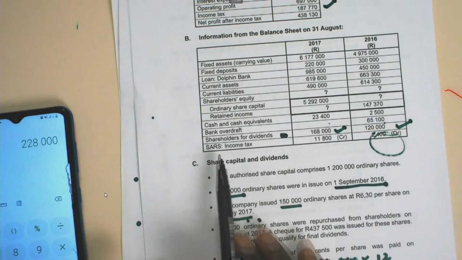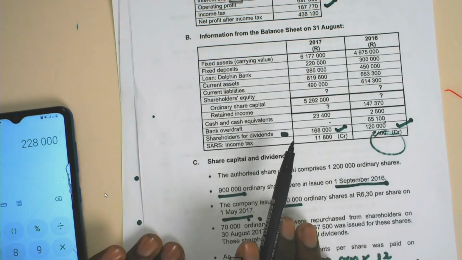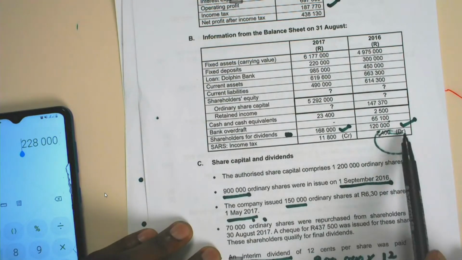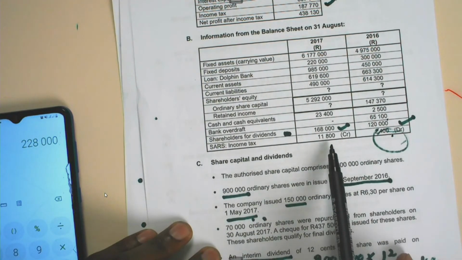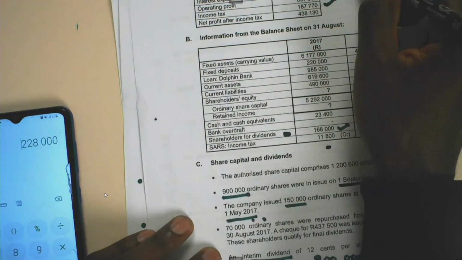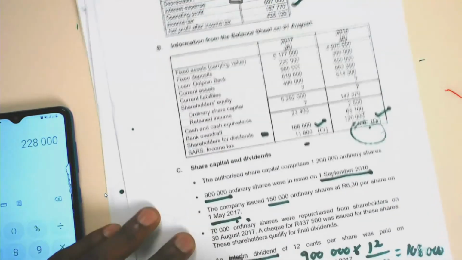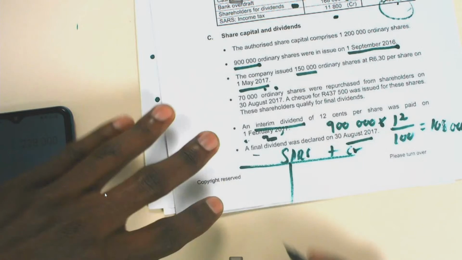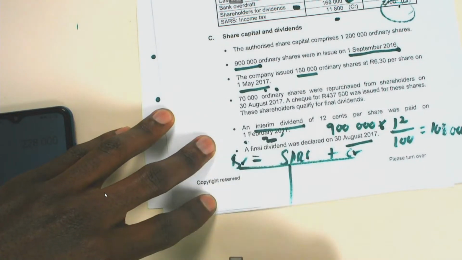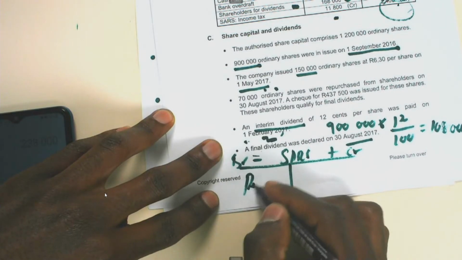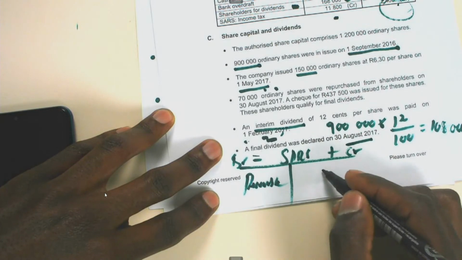Now let us go to the information and see where SARS is. When we look at our information, SARS is on the debit side, the balance at the beginning, but now the balance at the end is on the credit side. Now I'm going to show you this. Remember the T account of SARS, it goes this way. On the credit side, we have the positive sign. On the debit side, we have the negative sign. This simply means this is where SARS is receivable, and this is where SARS is payable.